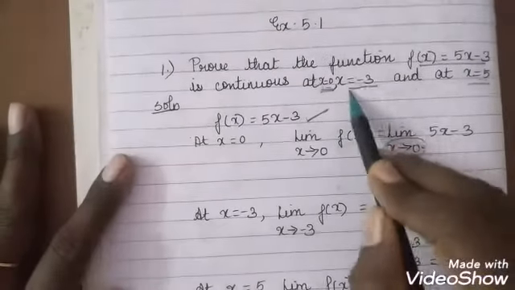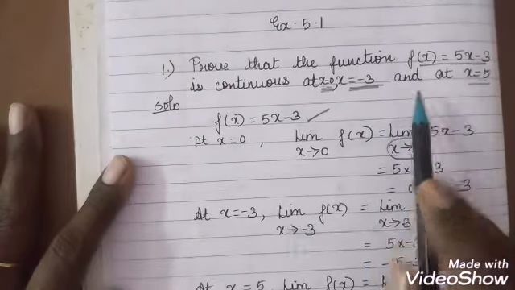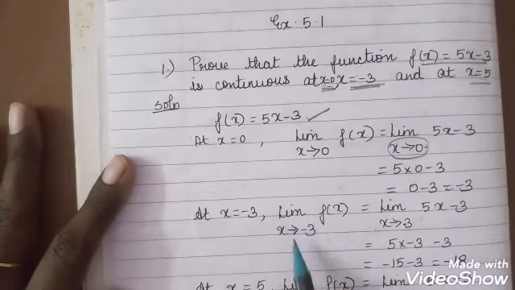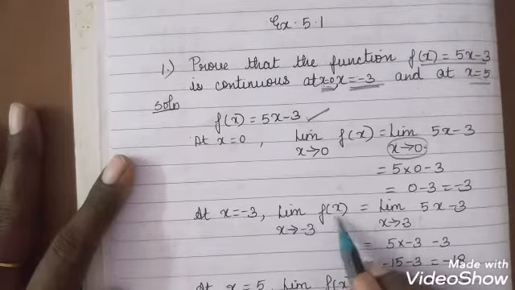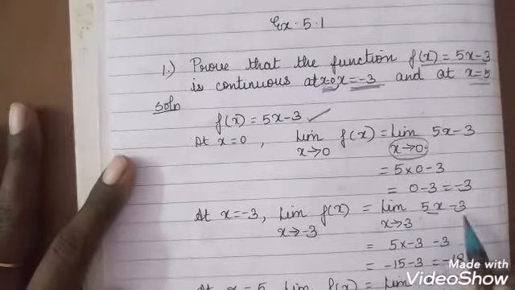Now the next one. At x is equal to minus 3 also they have asked us to check. So at x is equal to minus 3, if you have to check, what will you write? The limit of x tending to minus 3, your f of x is equal to the limit of x tending to minus 3, 5x minus 3.